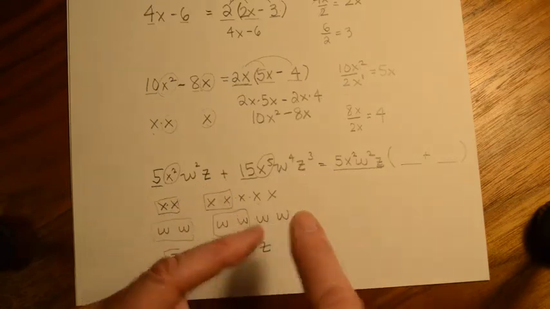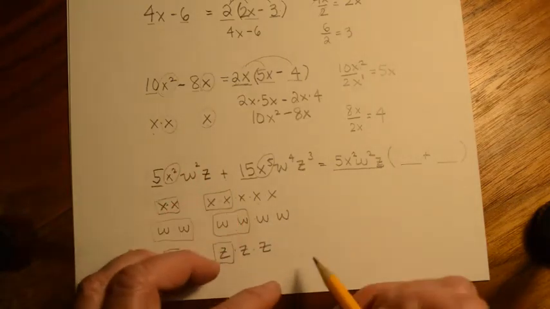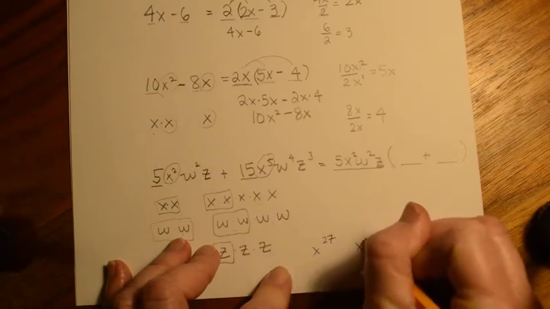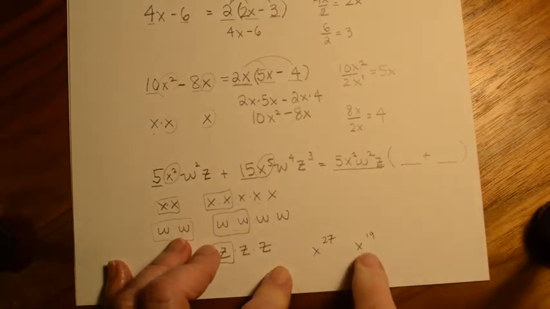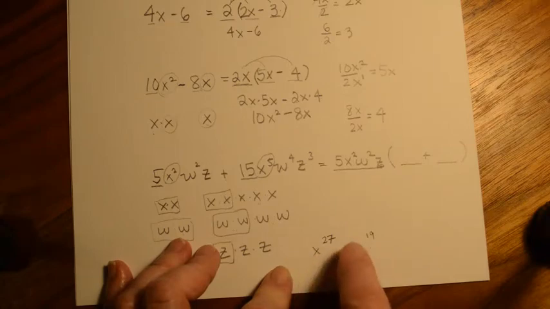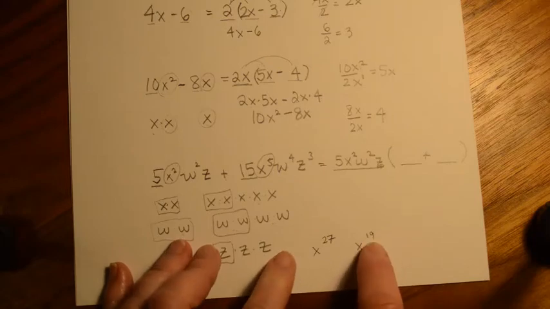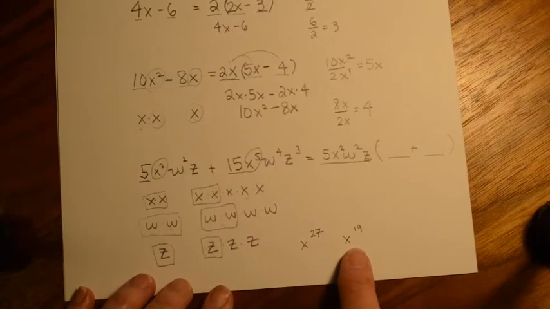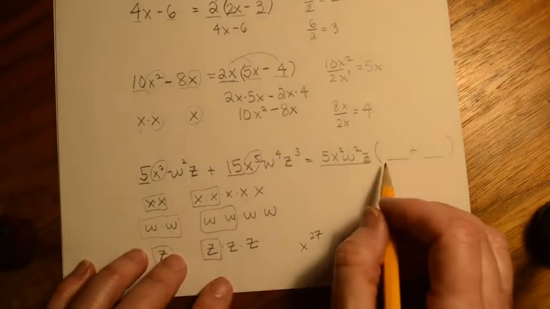So if I gave you really outrageously large exponents like x to the 27th and x to the 19th, you could say, oh, they're going to have the 19 in common, the x to the 19th. This one's going to have extras, but they'll both have 19 x's. So always look for the smaller exponent to show what it is they have in common. Okay, now let's figure out what's left.